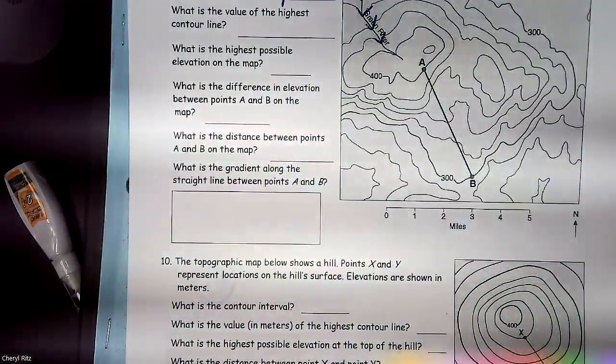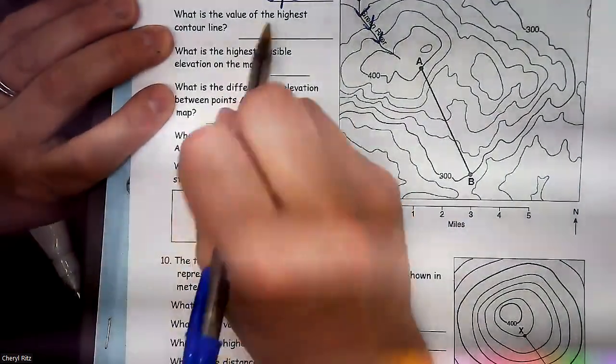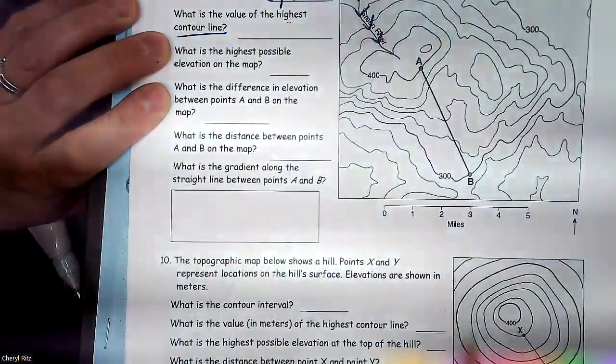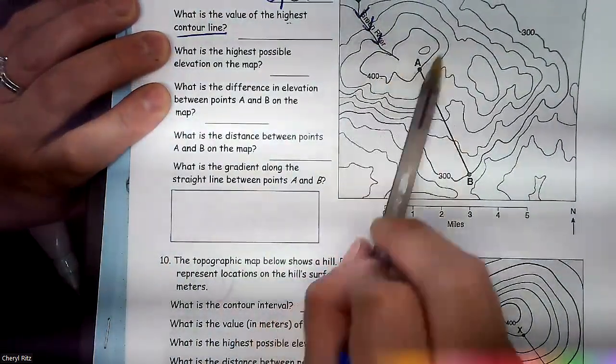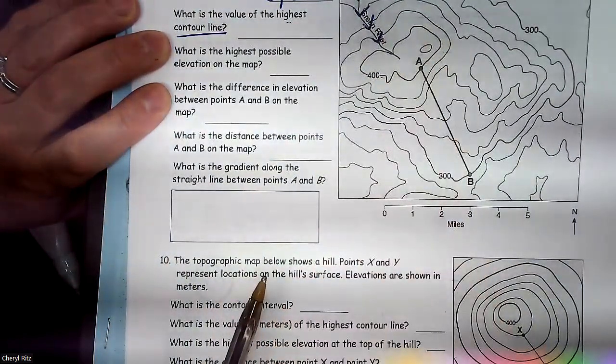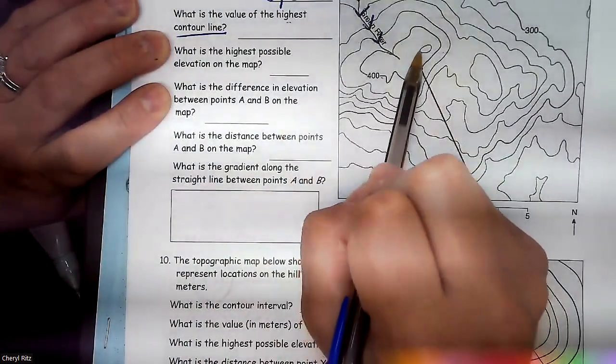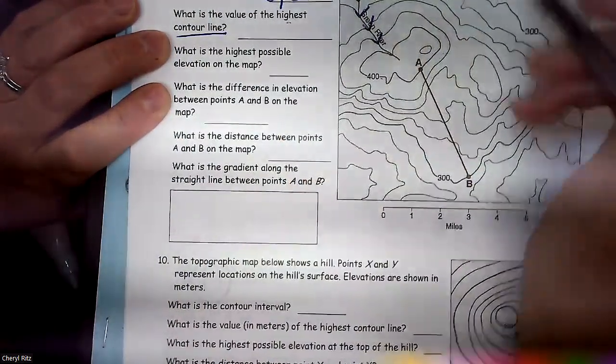Here's that highest possible elevation. So what is the highest contour line? The biggest line on here, the first highest one that's labeled is 400, but there's another line and I'm not sure what they go up by. So I have to check.